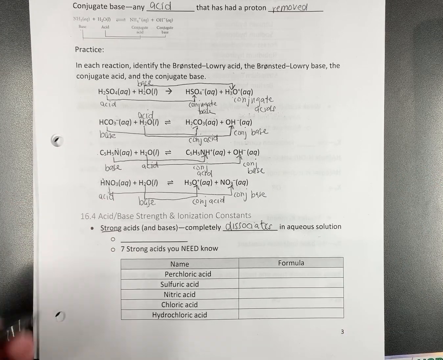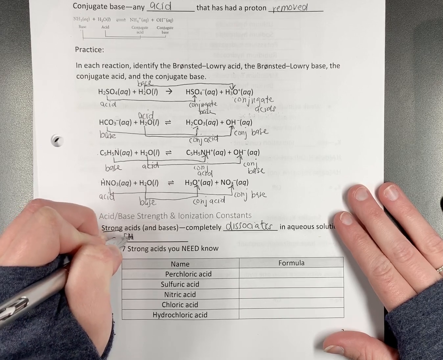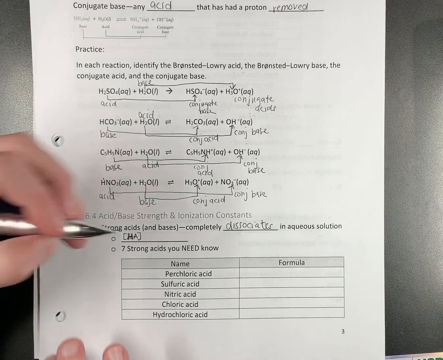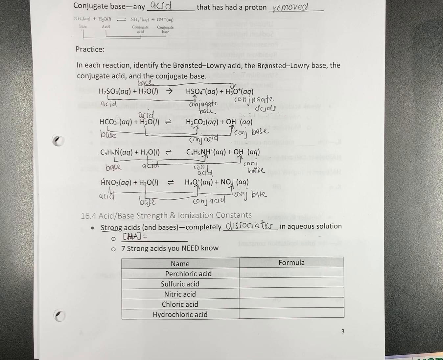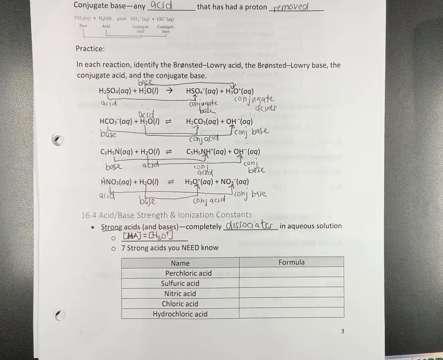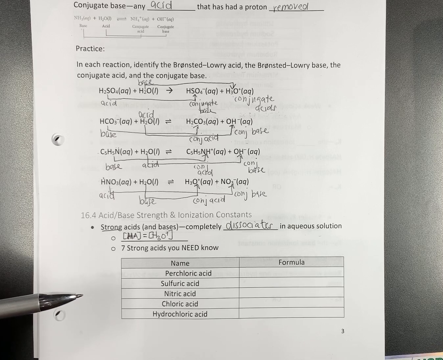So, in a generic form, the concentration of HA, that's the common generic form for an acid, equals, at the end of the reaction, the concentration of H+ or H3O+, depending on how you want it. This will be important for when we do ICE tables. So you have to be able to identify: is this a strong acid? If it is a strong acid and the problem tells you that you start out with 1 molar, you know at equilibrium you have 1 molar of hydrogen ions.